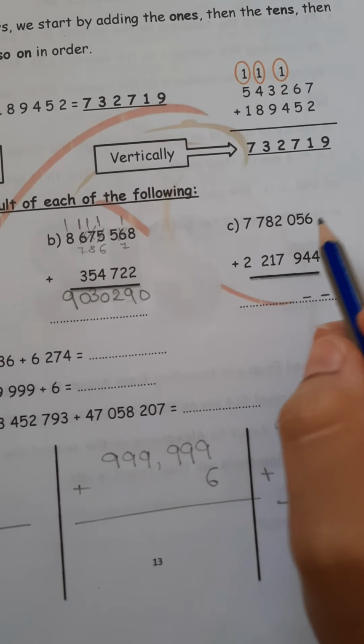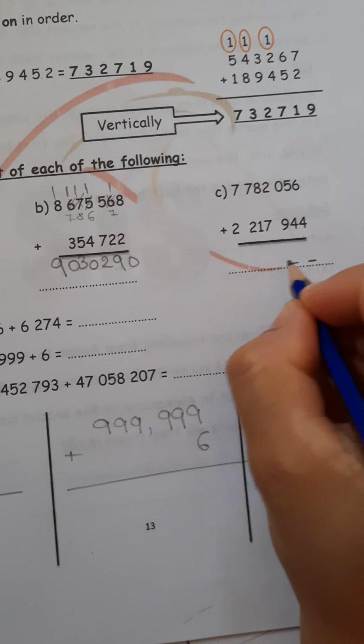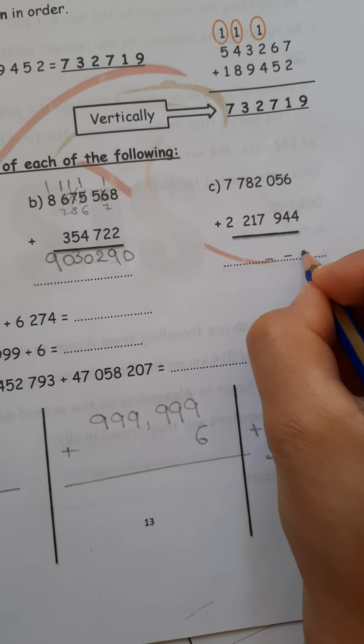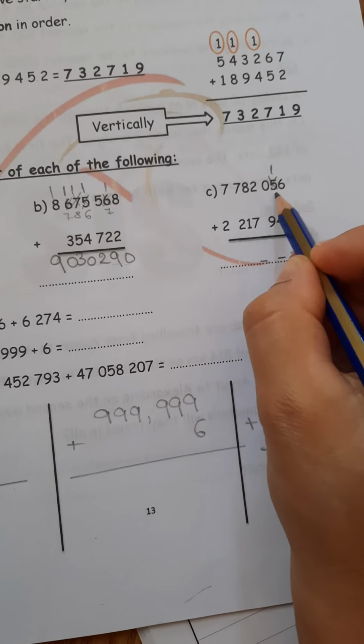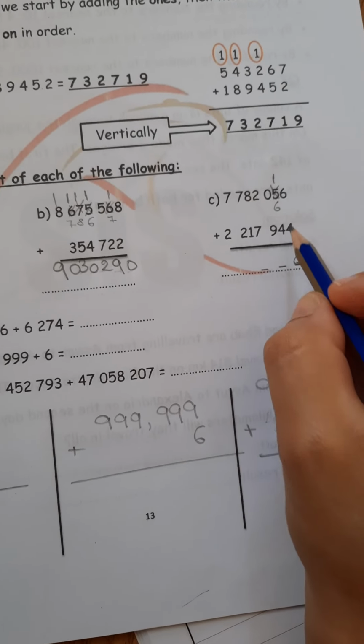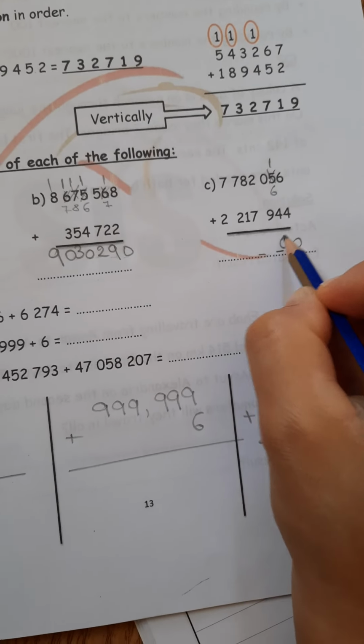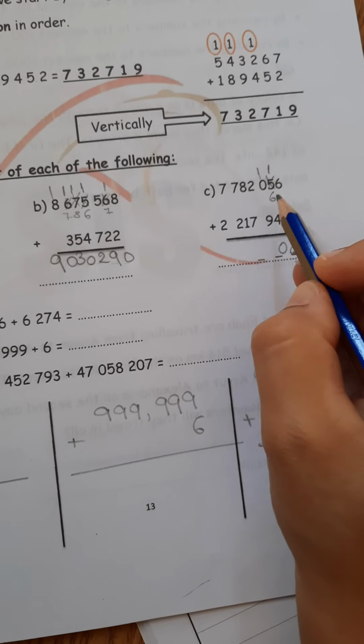My third question: 6 plus 4 equals 10. The 1 will fly over the head of 5. It didn't stay 5, it becomes 6. 6 plus 4 is also 10. The 1 will fly over the 0.